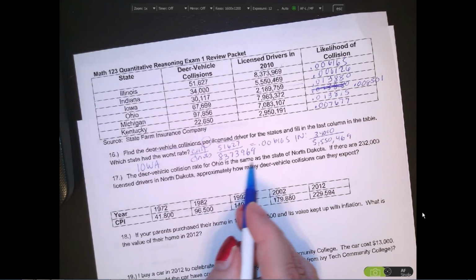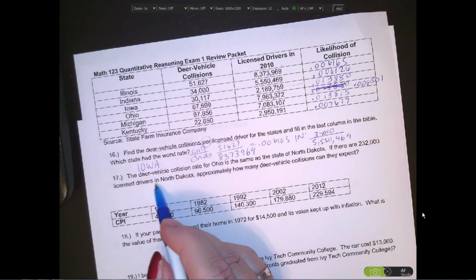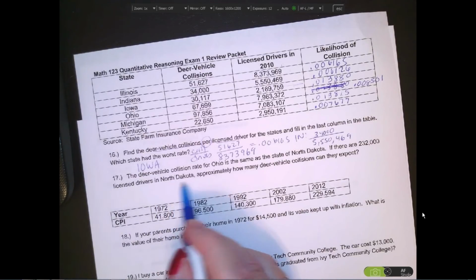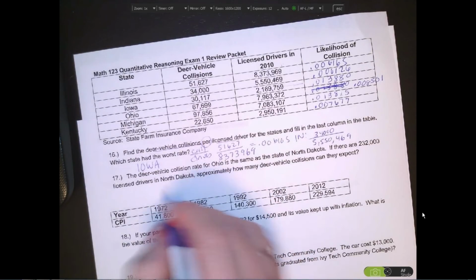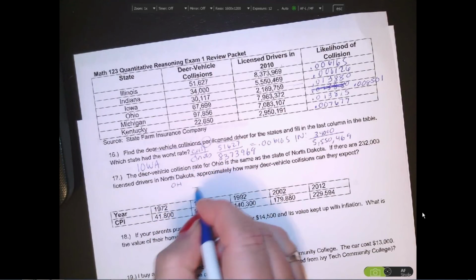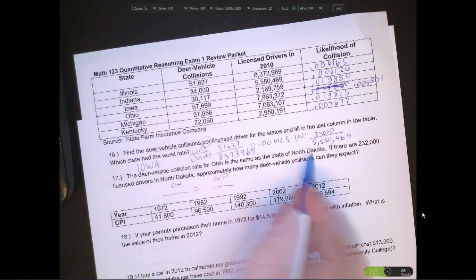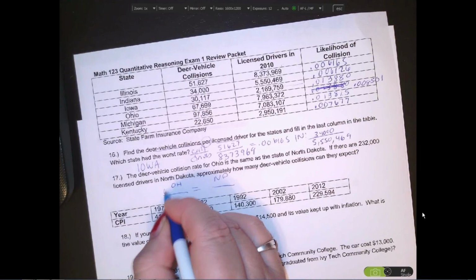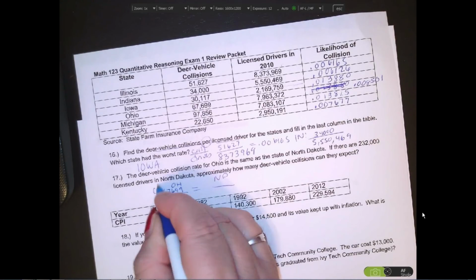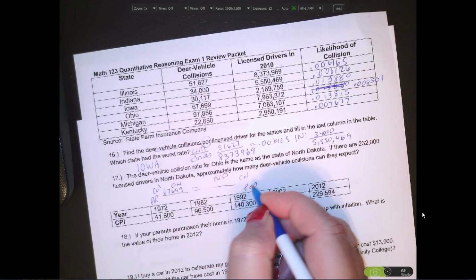The deer vehicle collision rate for Ohio is the same as the state of North Dakota. If there are 232,000 licensed drivers in North Dakota, how many deer collisions? This is one of our what ifs. Okay, they're talking about Ohio and North Dakota. We know Ohio's numbers, we're given those. Collisions and population, collision and population.